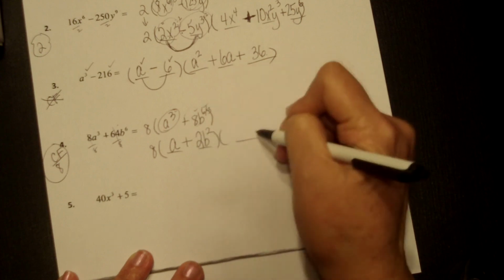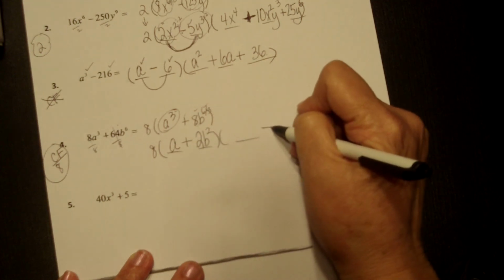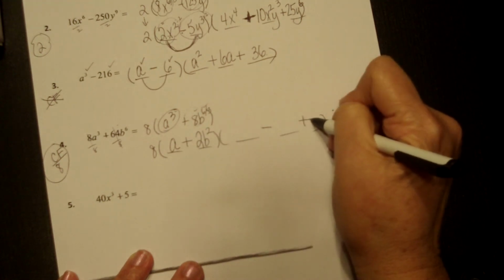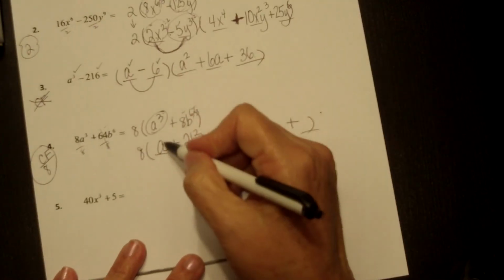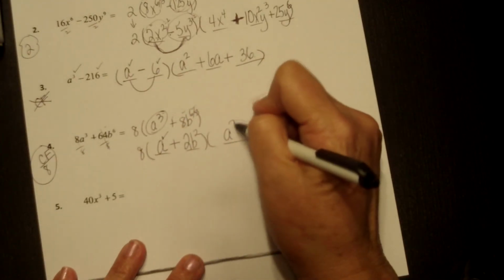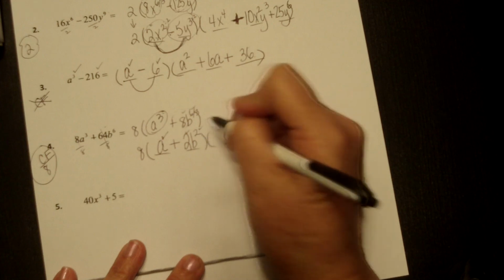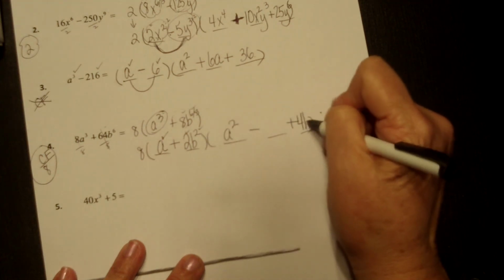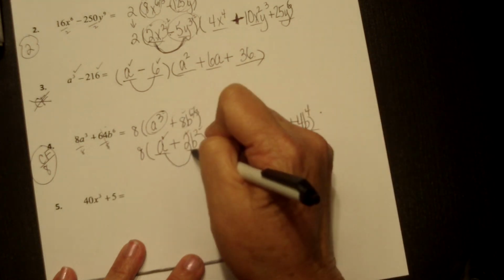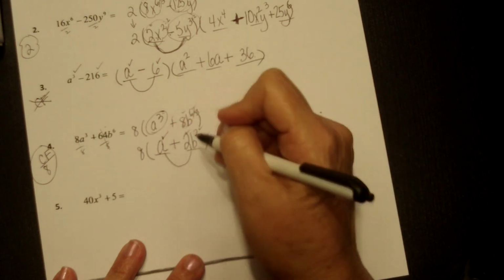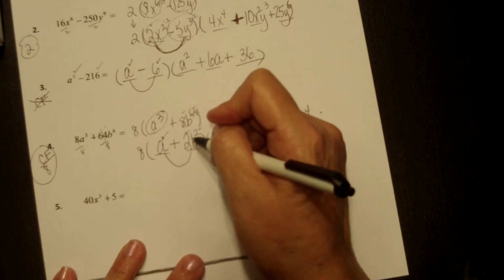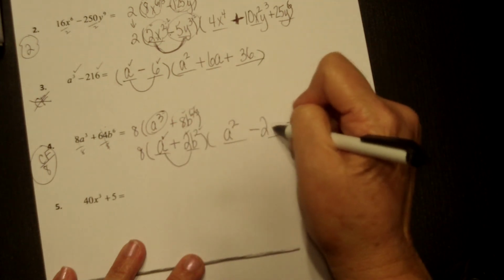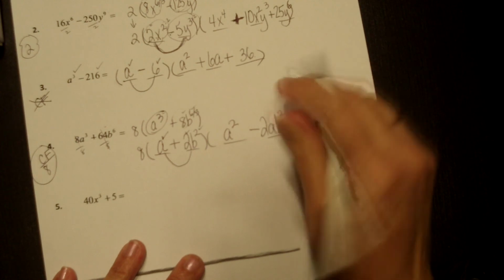Same sign. Opposite sign. Always positive. Okay, so square the a squared, square the 2 and the b squared, so that'll be 4b to the 4th. Multiply, you get 2ab squared, and change the sign would make it negative 2ab squared.